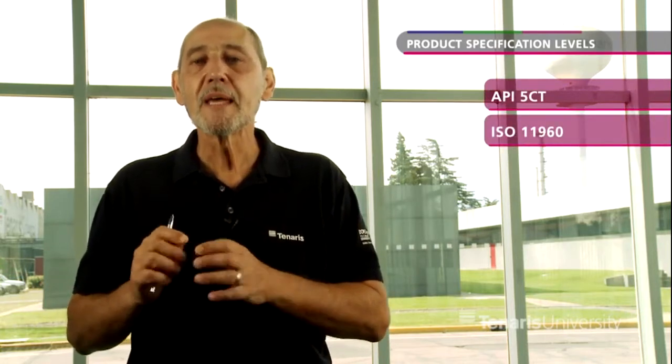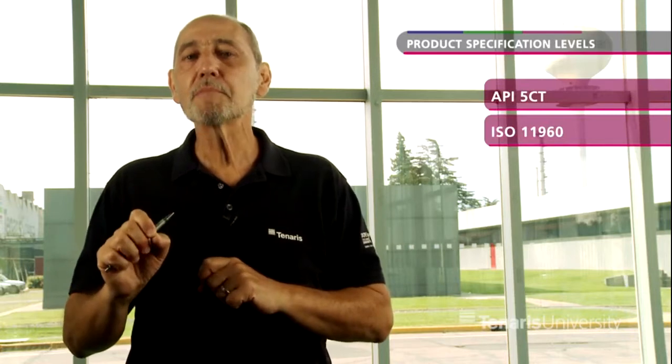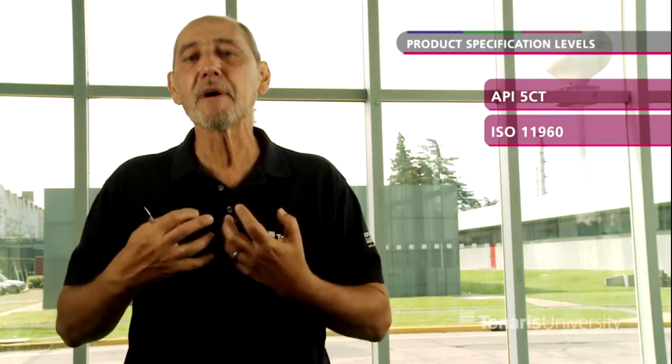Since oil and gas exploration and production became harder, more complicated, the latest revision of the API 5CT ISO 11960 introduced a new concept to classify the quality of the manufactured pipes. This is the product specification level, or just PSL.